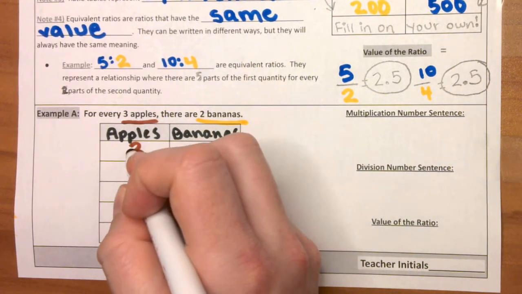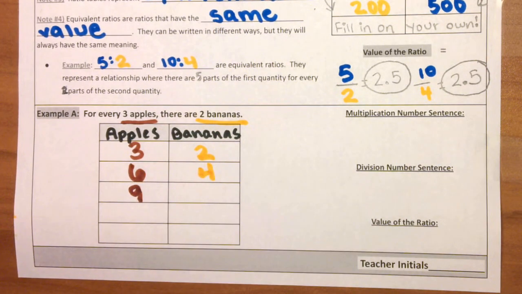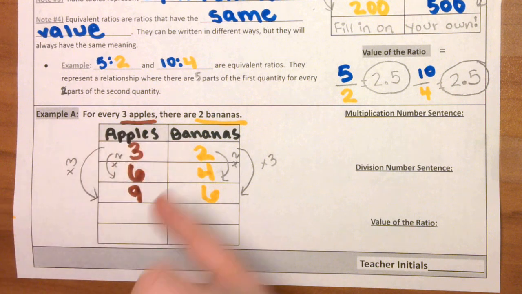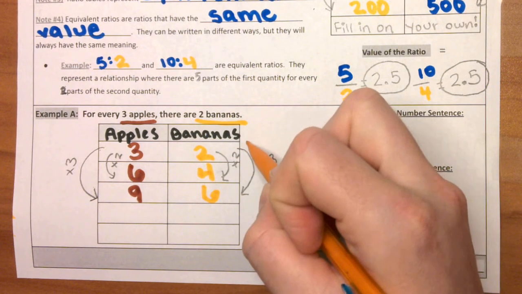Let's do the same thing again. Let's triple it. 3 times 3 is 9. 2 times 3 is 6. And you could continue this pattern if you wanted. You could do 3 times 4 and 2 times 4, but you don't have to. Remember, the order doesn't matter with ratio tables.